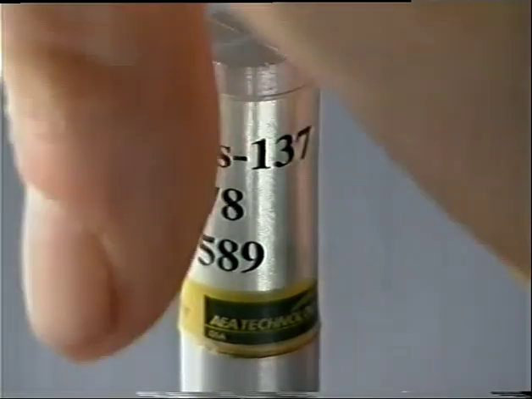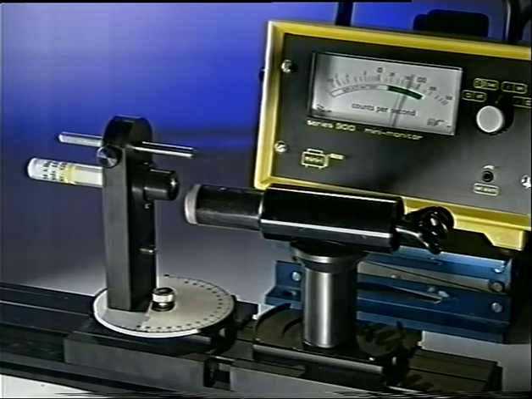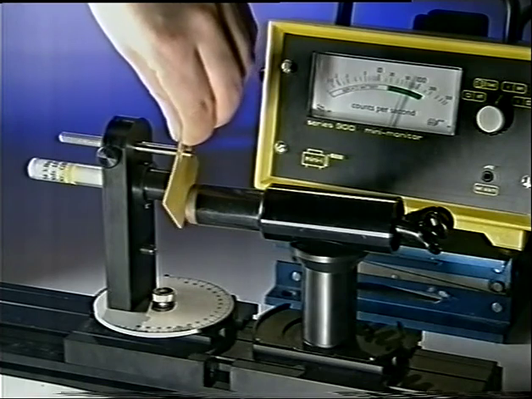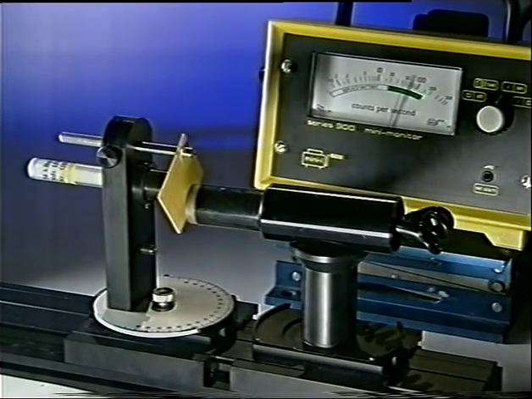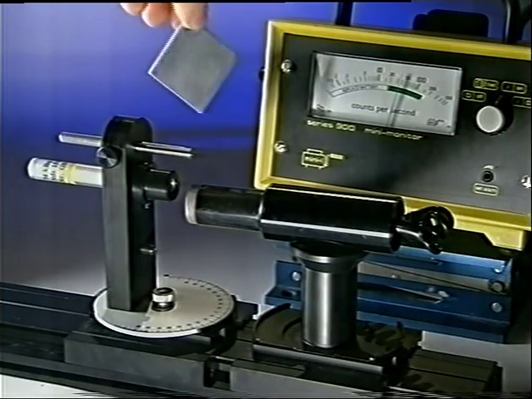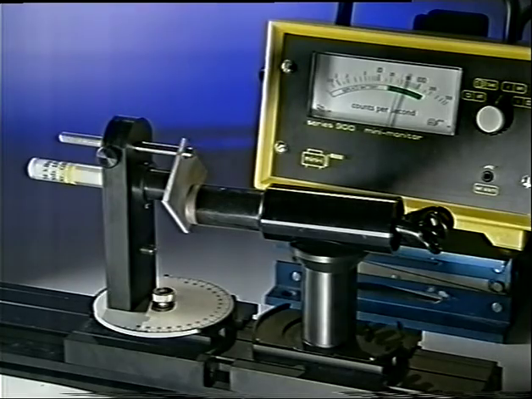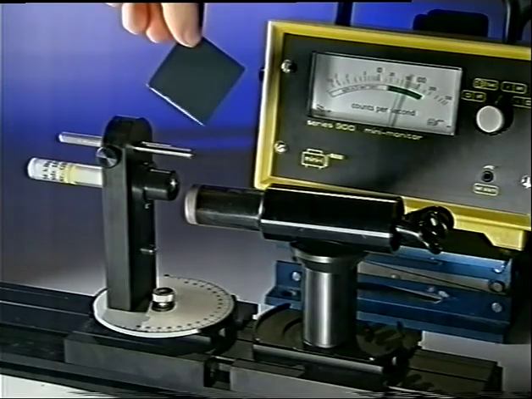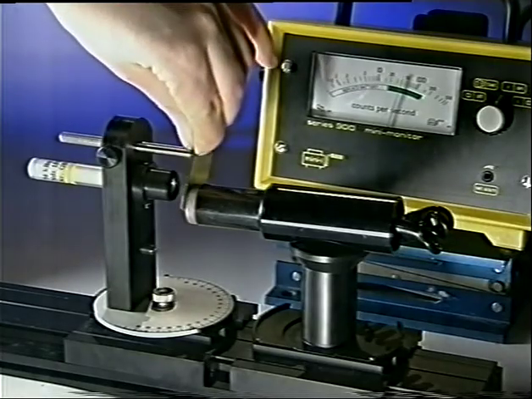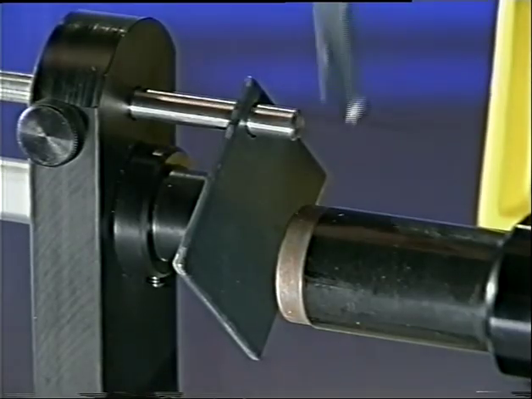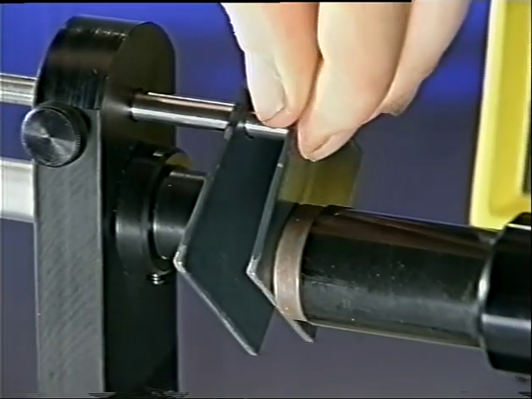Cesium-137 is a source of gamma radiation. At this distance, the count rate is about 50 per second. Place a piece of paper in its way and nothing happens. A thin sheet of aluminium also has no effect. Gamma radiation is very penetrating. Several pieces of lead are needed to absorb this high-energy radiation.